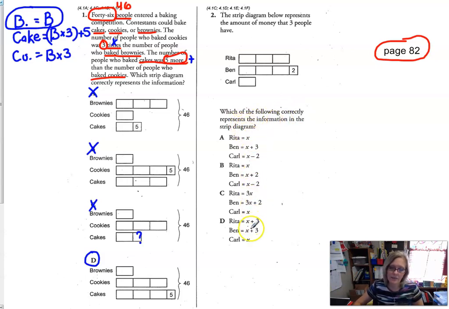And if I notice my answers, they're using an X for this. So I'd like for you to notice that we're talking about 3 people. We want to see which information correctly represents this given to us up here.